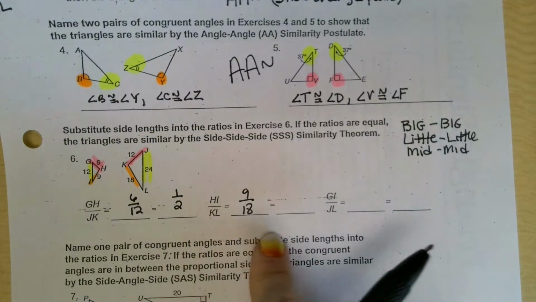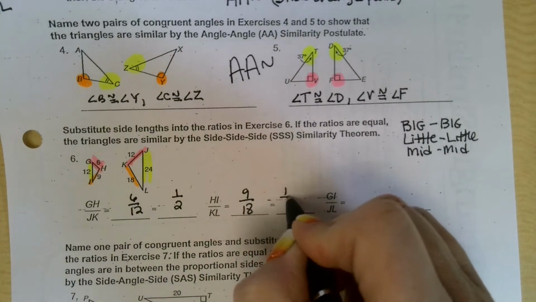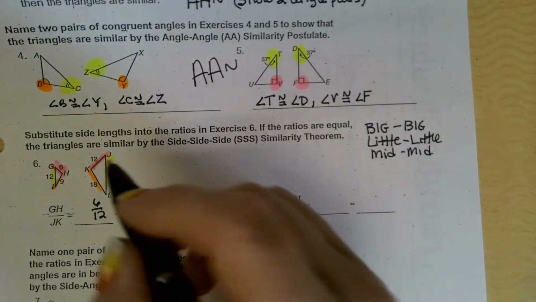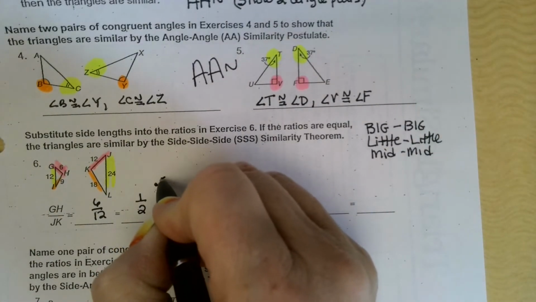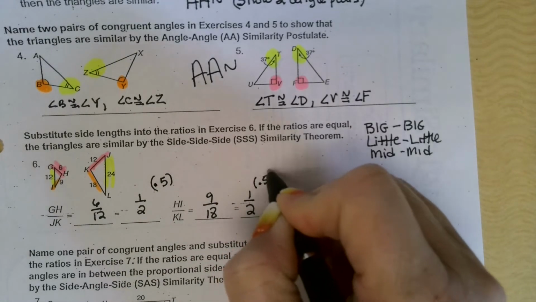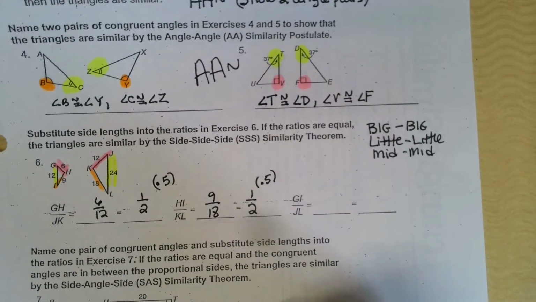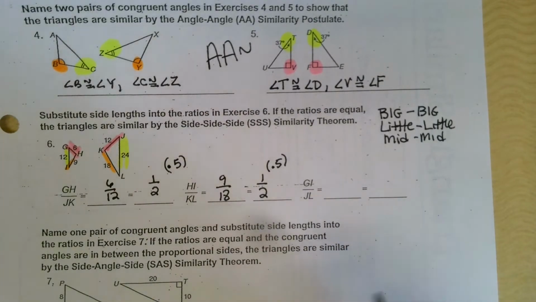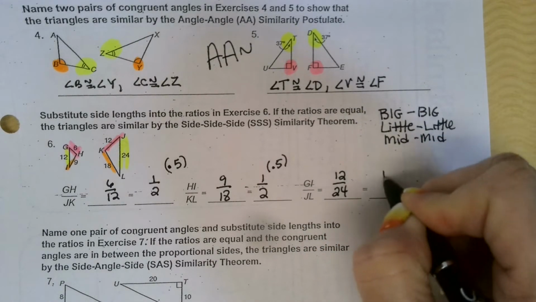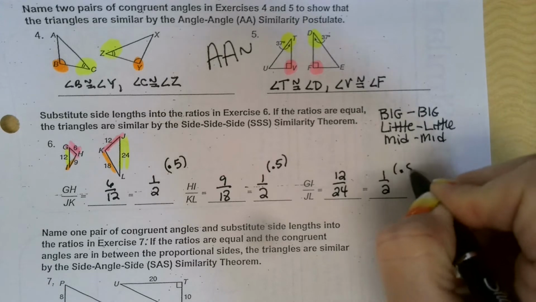Again, it's not going to be this easy for you all the time. And I know that's 1 to 2, which is fine. We're actually going to also be letting you look at these as decimals because that sometimes makes your life easier if you want to get through the problems quicker. And then GI and JL must be yellow. So we're going to put 12 over 24. And I know that is 1 to 2 as well, which is also 0.5.